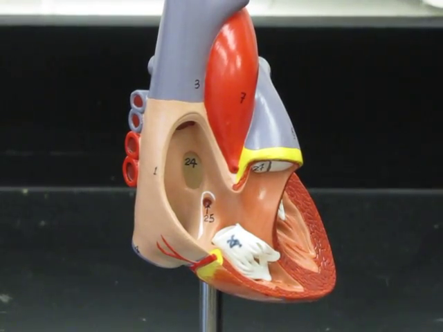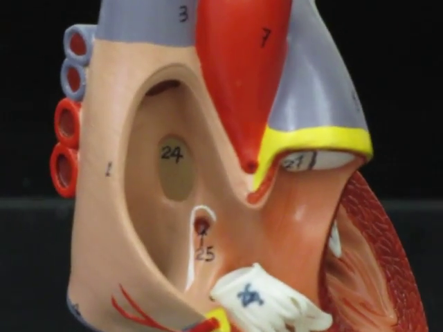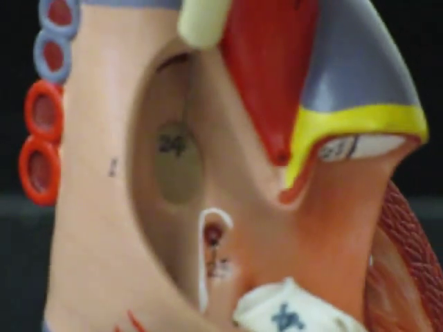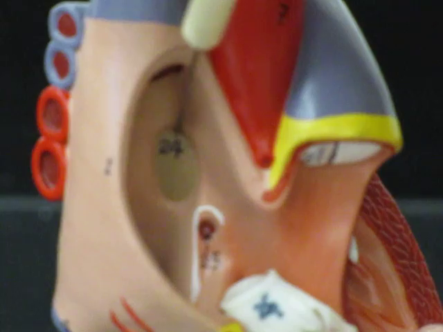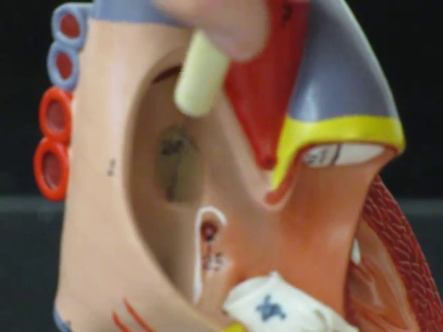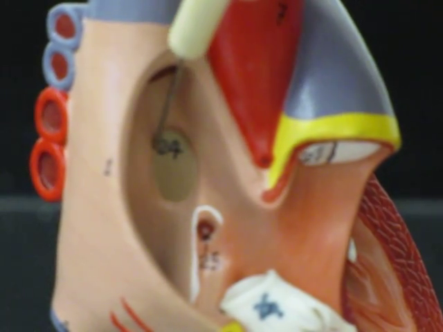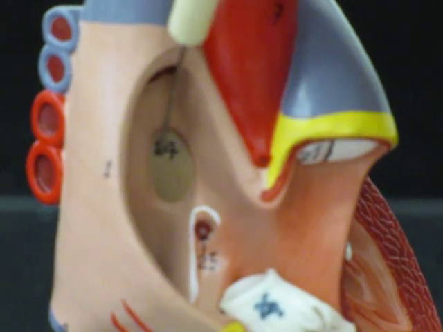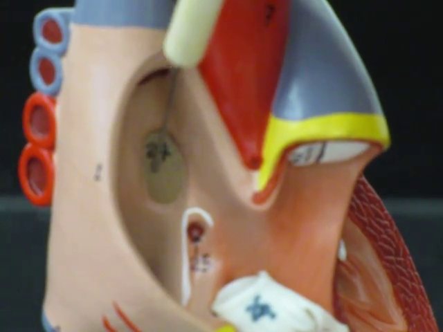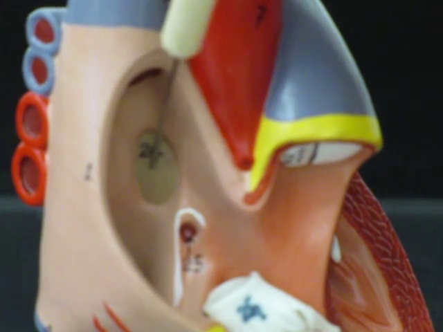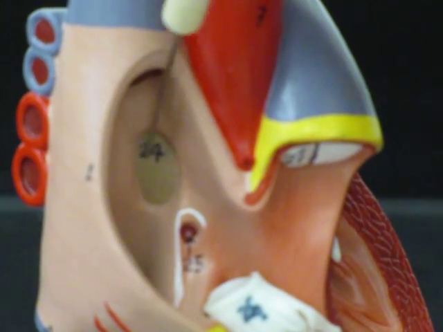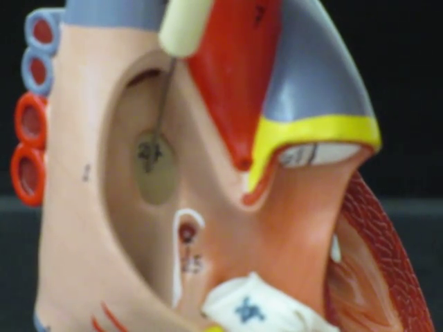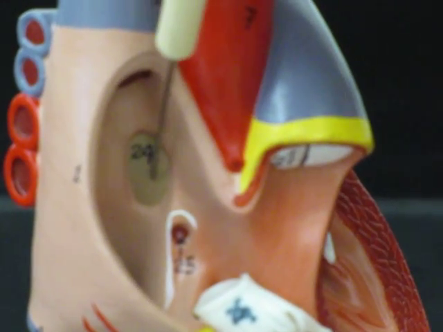Okay, now we're going to talk about two remnants from fetal circulation. If we look into the right atrium, we can see this kind of large brown circle. This is representing the scar called the Fossa Ovalis. Now, during fetal development, this was a shunt called the foramen ovale that shunted blood from the right atrium over to the left atrium, thus bypassing the lungs that were not working anyway at the time.